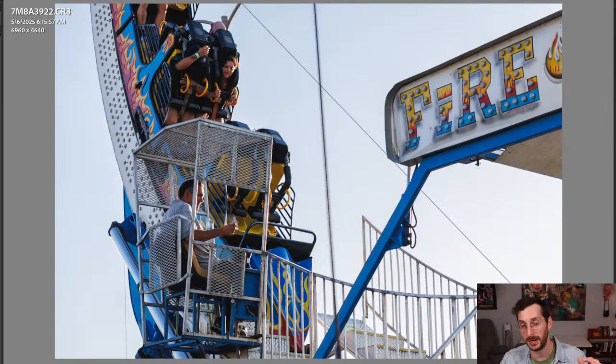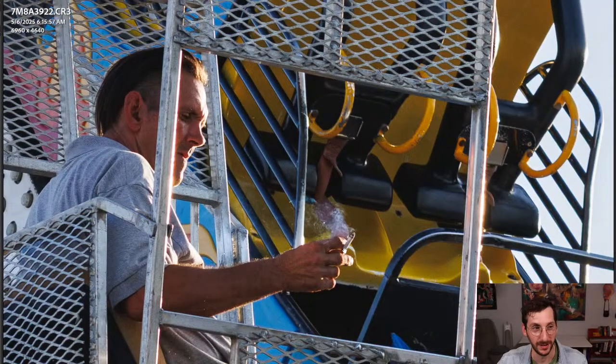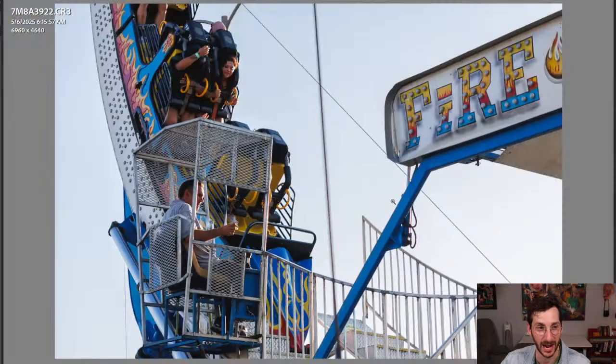But that apparently does not apply at the carnival, because this guy was just ripping on cigarettes the whole time. I was watching this ride go, and as soon as he would finish one, boom, he was lighting up another. And I just loved it because it gave it such an atmosphere. You see that smoke coming off there, and he's paying way more attention to his cigarette than the ride that's happening that he's in control of. And I just thought that was great.